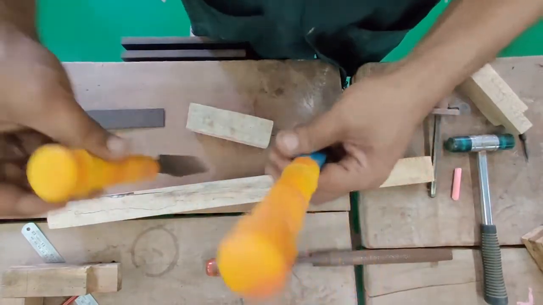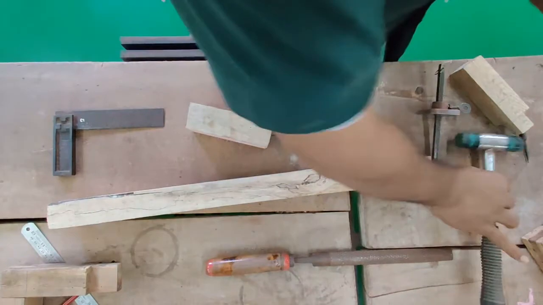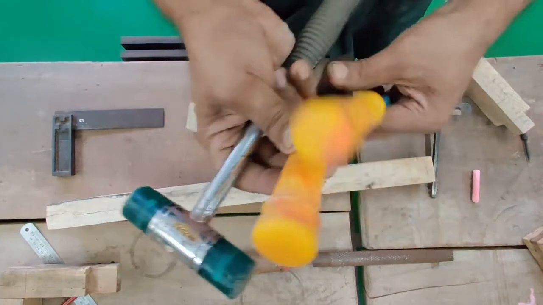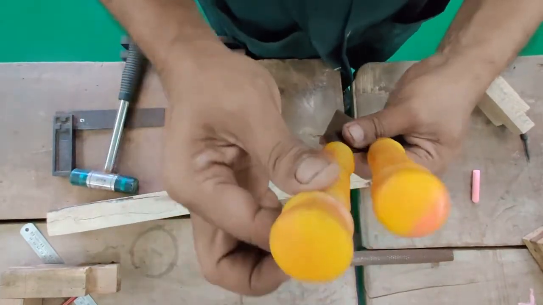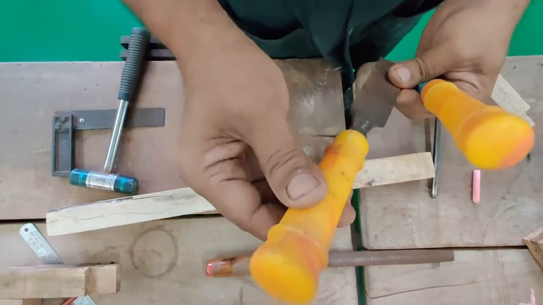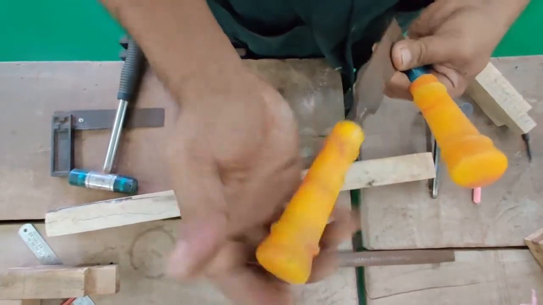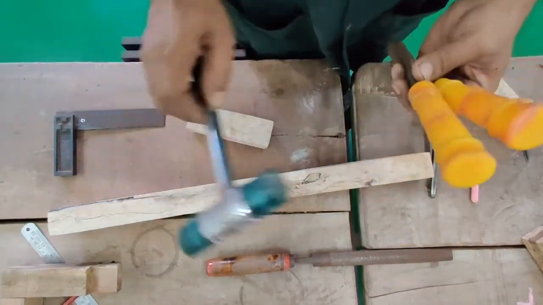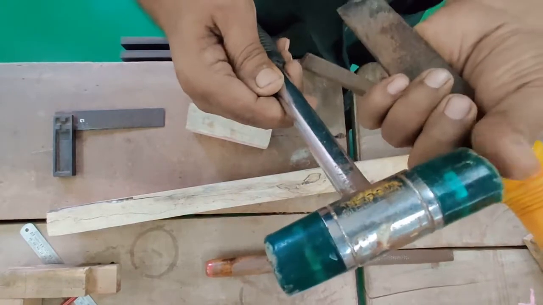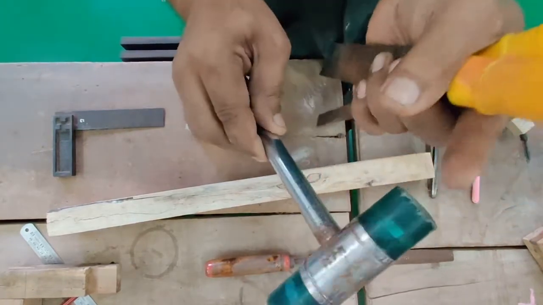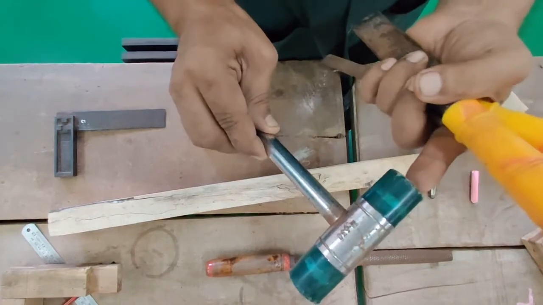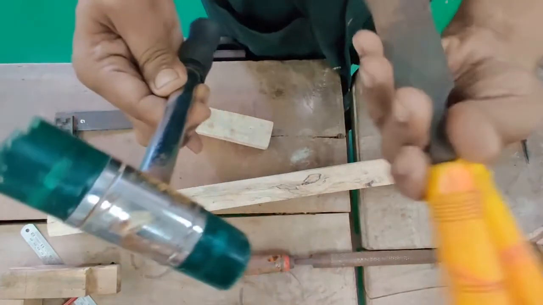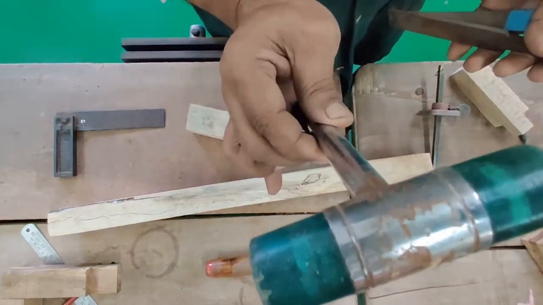Whenever we use chisels, we use a mallet. We don't use a hammer. The reason is if you use a hammer on plastic or wooden handles, they can crack. And when they crack, you can get pinches on your hands. So that's the reason we use a mallet. Now you can see on this mallet, this has a plastic face on either side. So these are used in combination with a mallet.